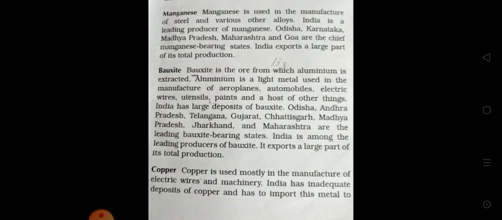India is a large producer of manganese. The main states producing manganese are Odisha, Karnataka, Madhya Pradesh, Maharashtra and Goa.